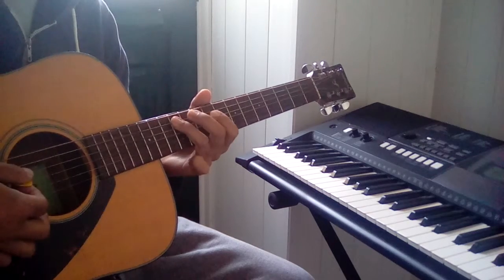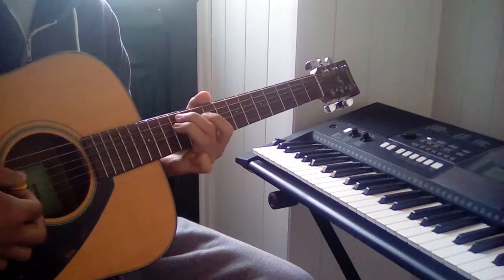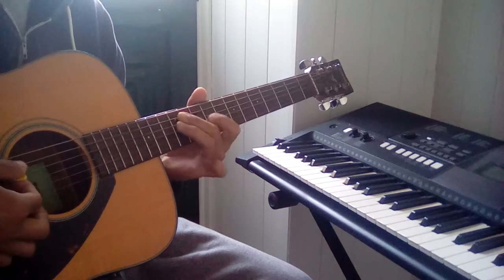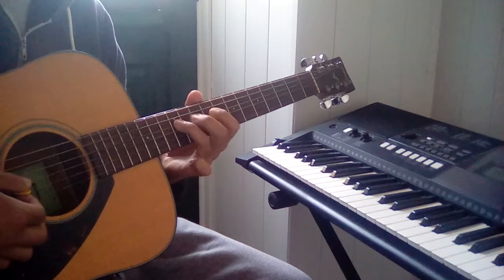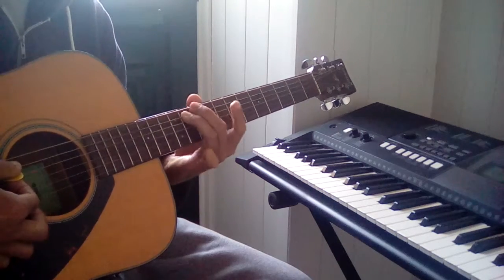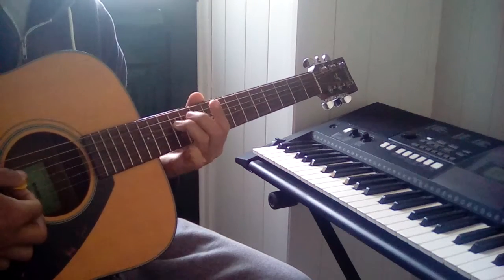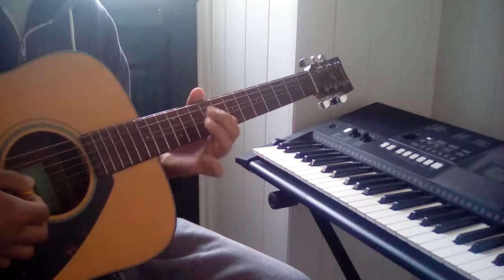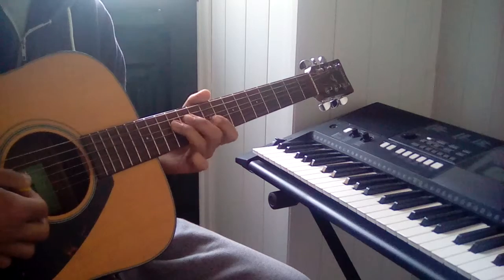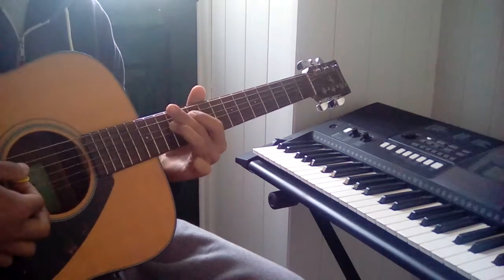So you have A, C, E. Right next to each other you have A, D, F, G sharp, E, D. Again, the A moves a half step. The D moves down to B, three steps, B, C, D, which is still close.